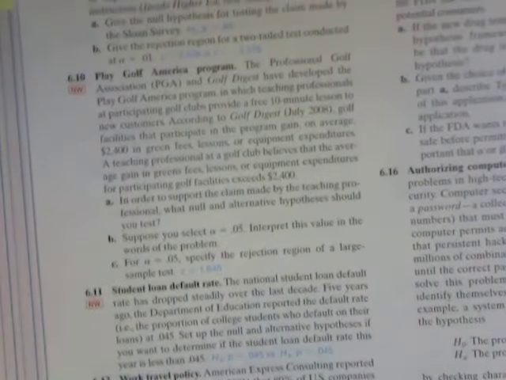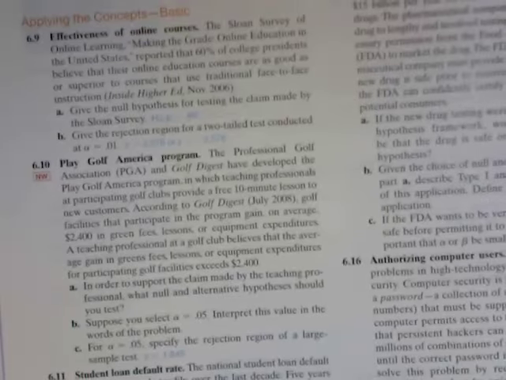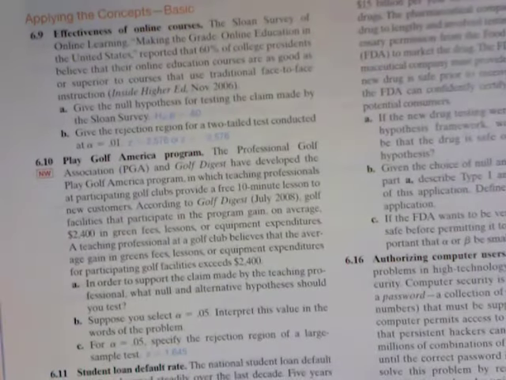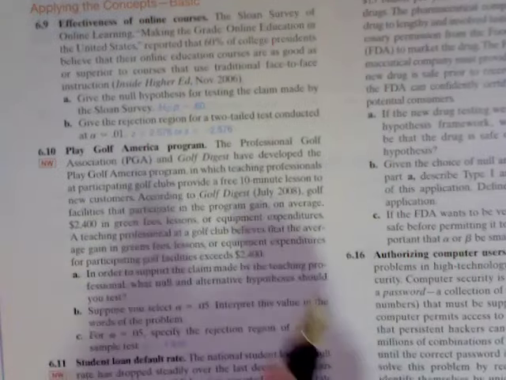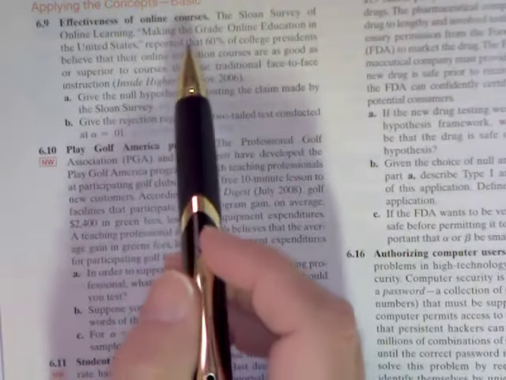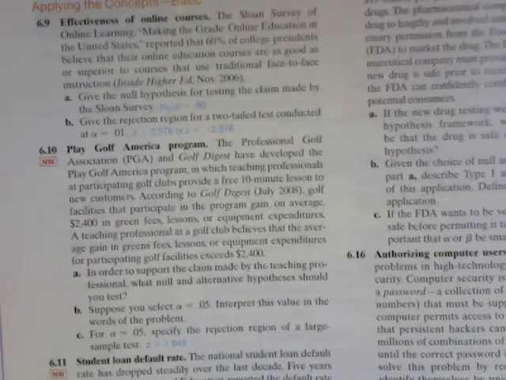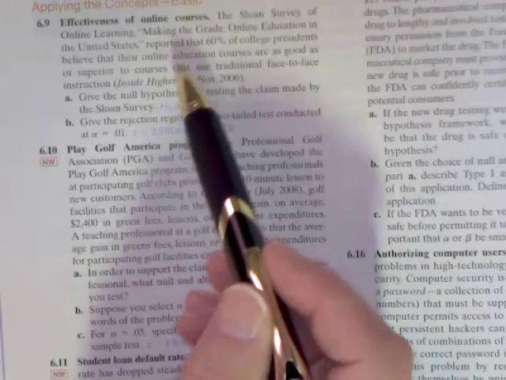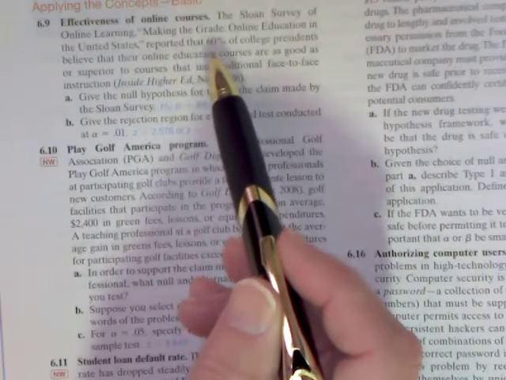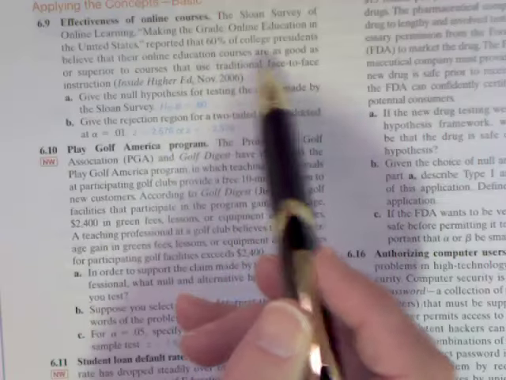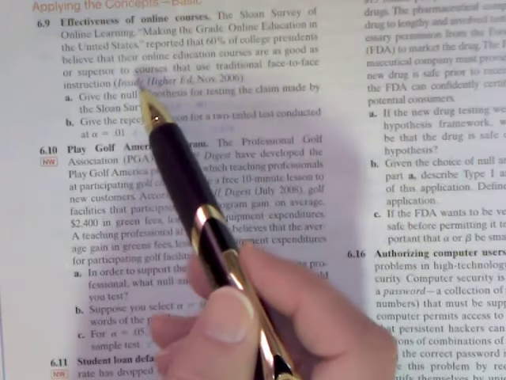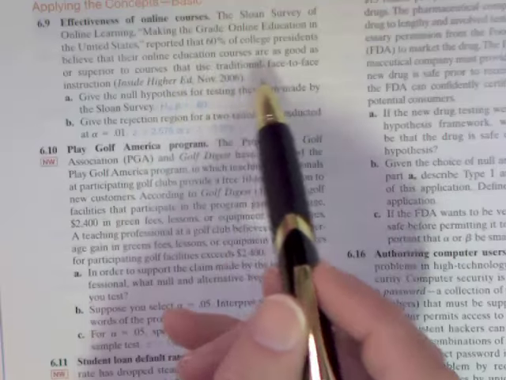Here's some practice involving setting up the null hypothesis. So in this little example, it's the effectiveness of online classes. This person states that 60% of college presidents believe that their online education courses are as good as or superior to courses that use traditional face-to-face.